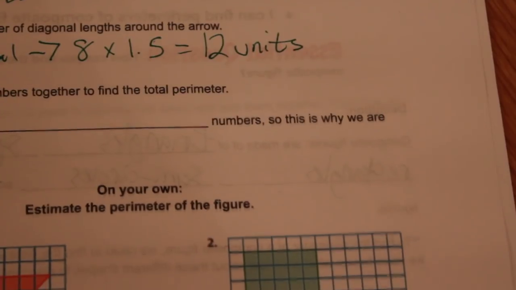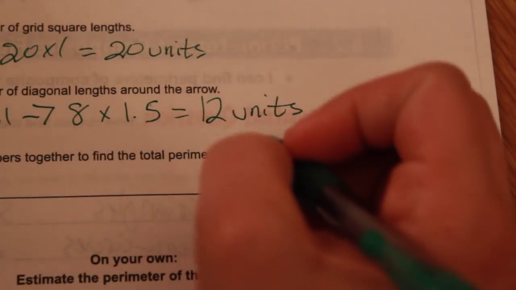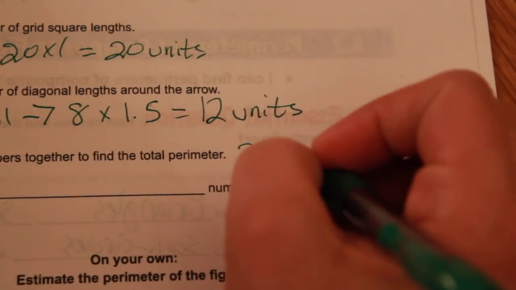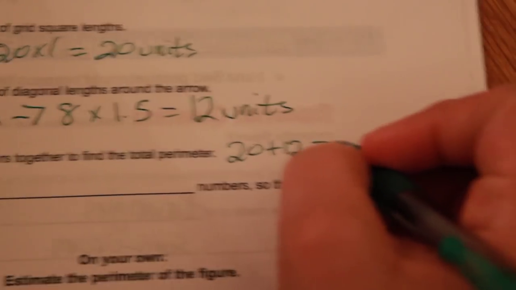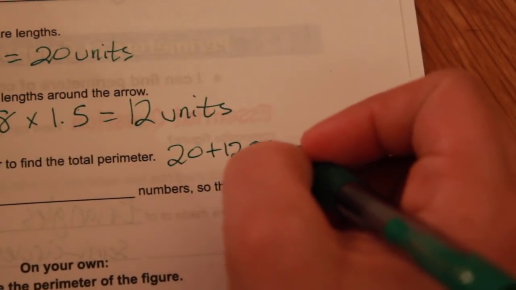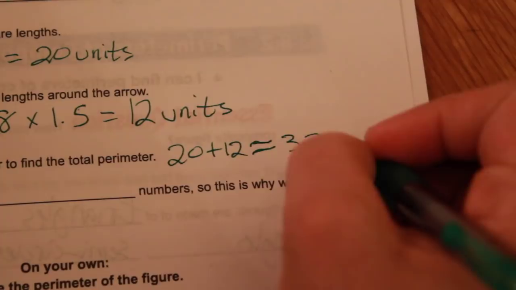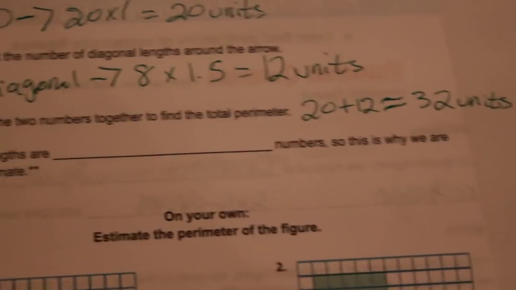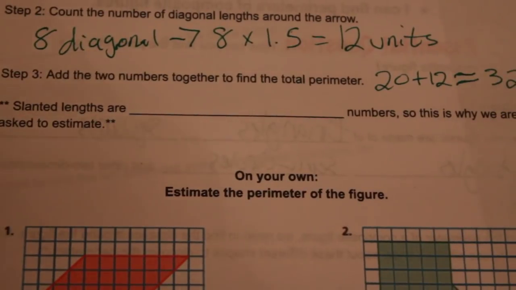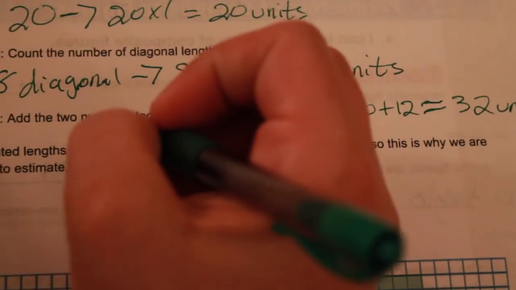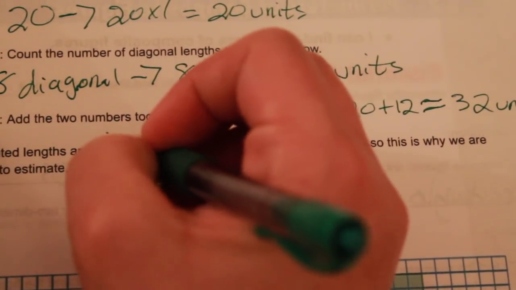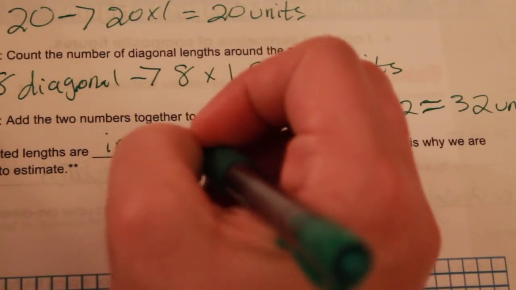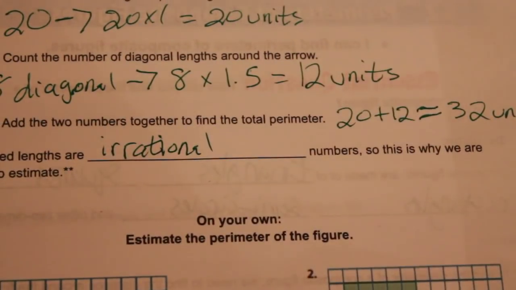And then we're going to add up the 20 and 12. So we're going to do 20 plus 12 is about 32 units. So slanted lengths are irrational numbers.